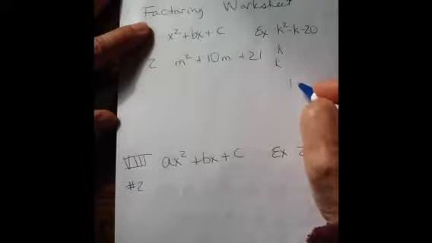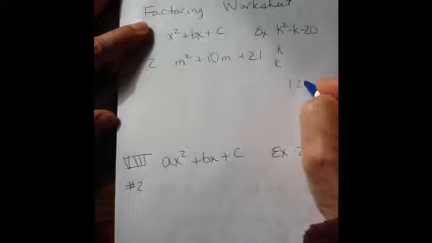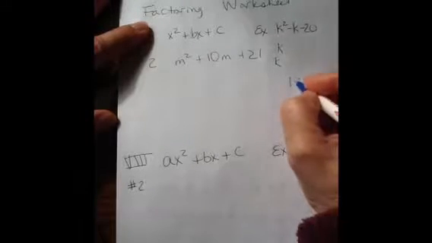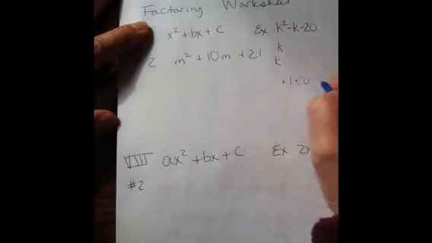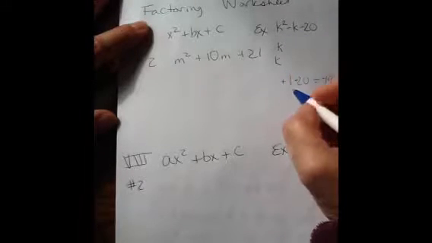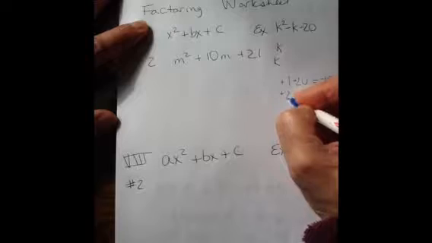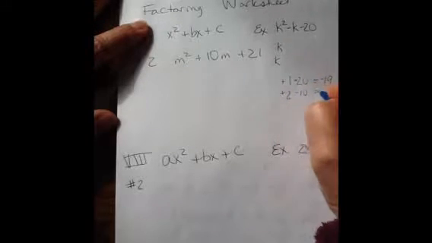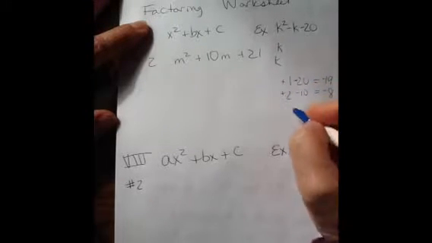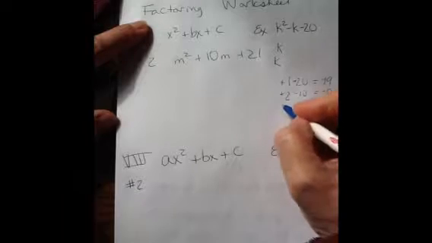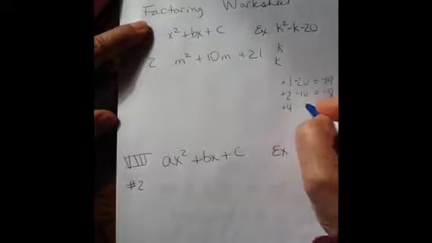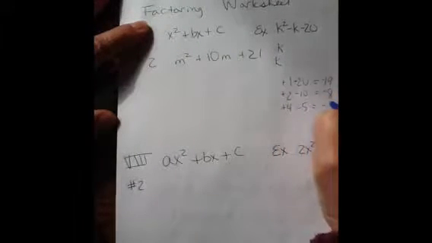Well, 1 and 20, when I add them together, where this is a negative and this is a plus, gives me negative 19. It doesn't give me negative 1. If I take a positive 2 and a negative 10, it gives me a negative 8. Again, that won't work. If I put positive 4 and negative 5, that will give me a negative 1.